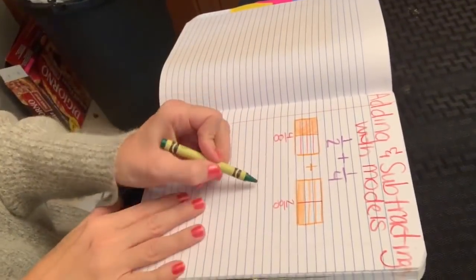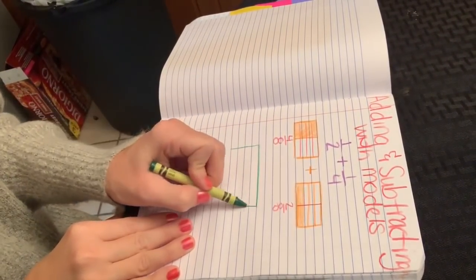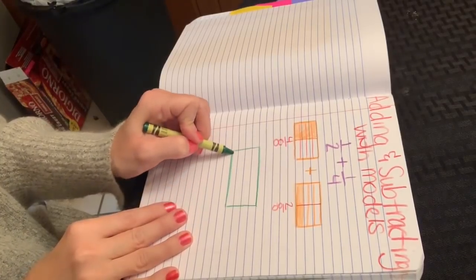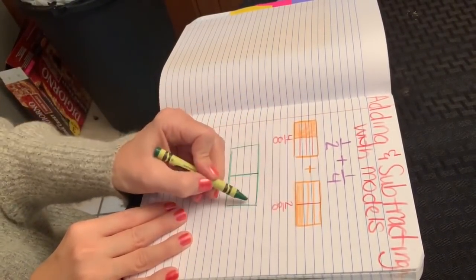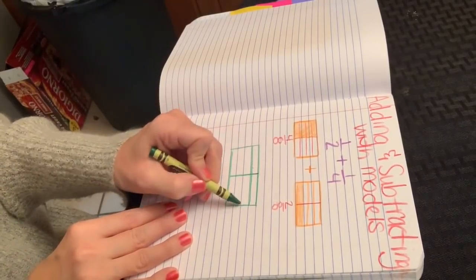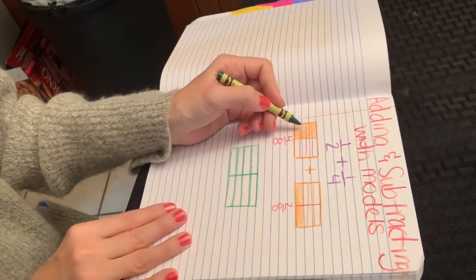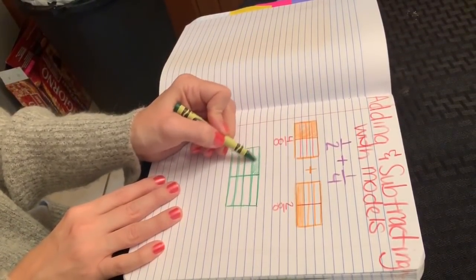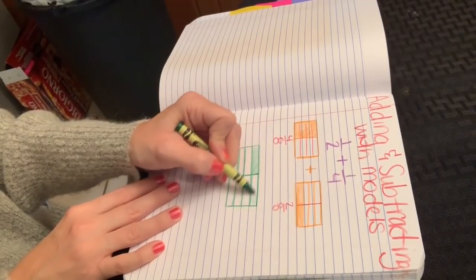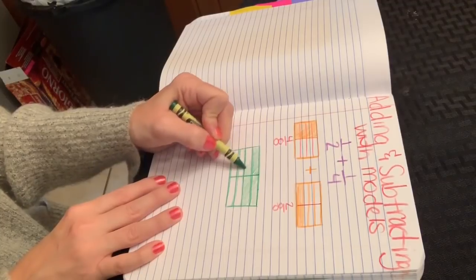Next, I'm going to draw my answer. So I'm going to draw a rectangle. I'm going to cut it in half because we already did that, and then again in fourths. 1, 2, 3. Over here, I know that I have 4 shaded in, so I'm going to shade in 4 of these. 1, 2, 3, 4.